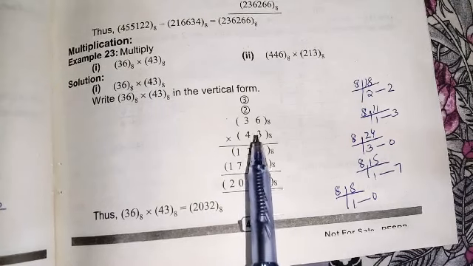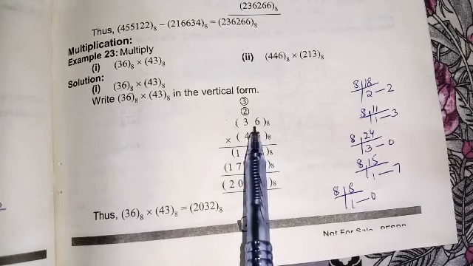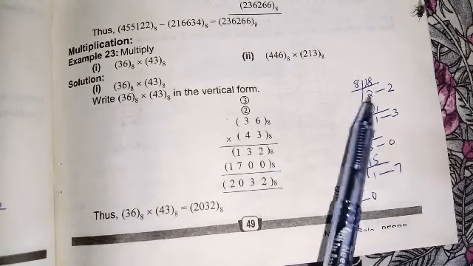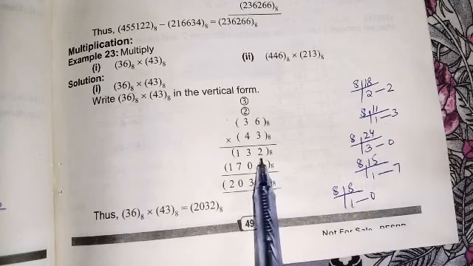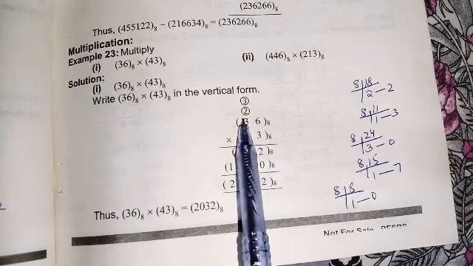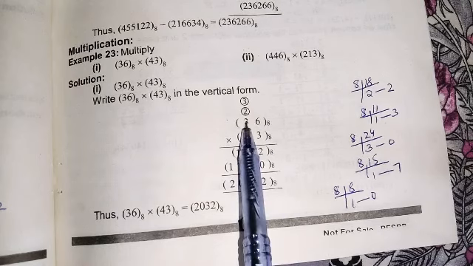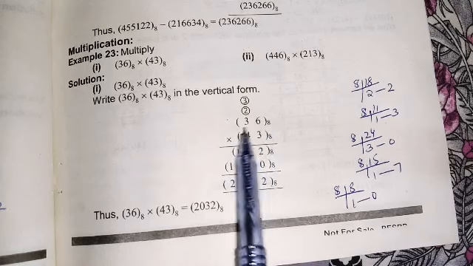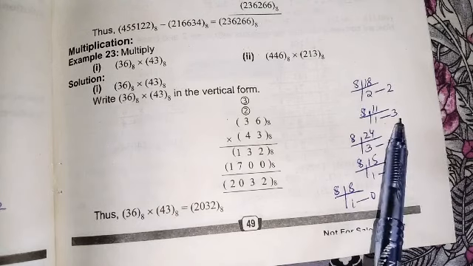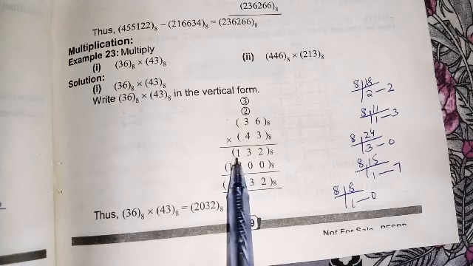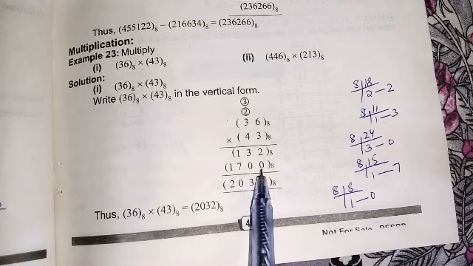Here is our multiplication question. When we multiply 3 into 6, we got 18. We cannot write it, we will divide it. 2 is our quotient and 2 is our remainder. So we will write here 2 remainder and 2 quotient to the next column. Then 3 3s are 9. 9 plus 2, 11. We cannot write 11, so we will divide it. After that division, we got 1 quotient and 3 remainder. So we will write 3 remainder first, then our remainder. Then we will put 0.